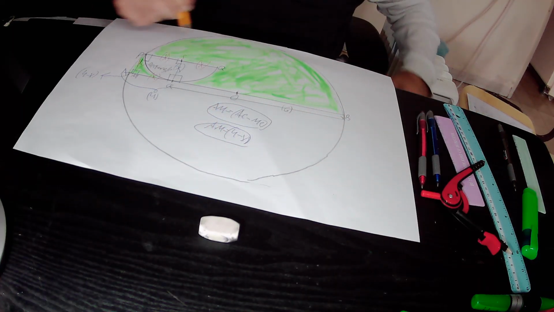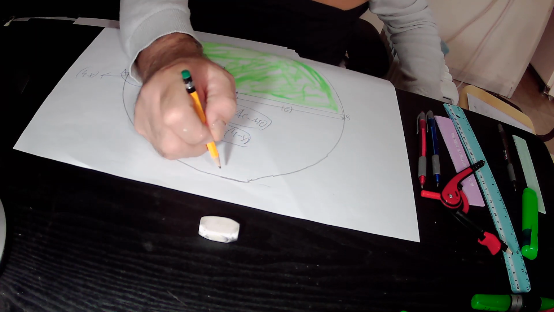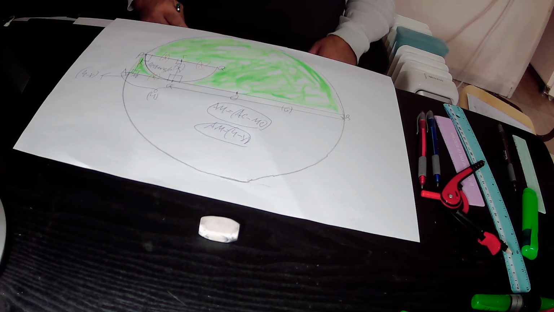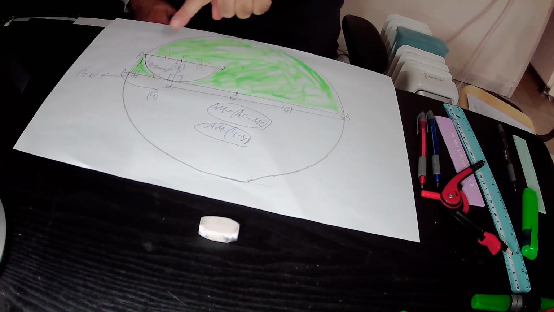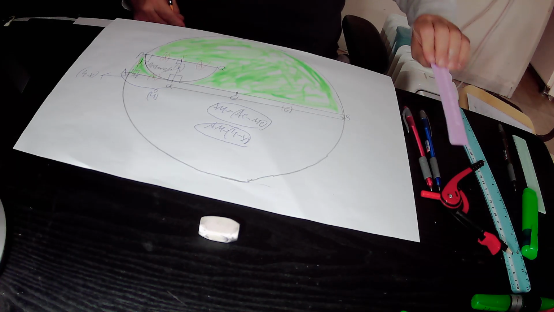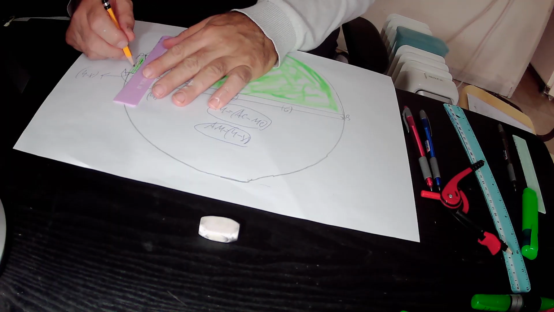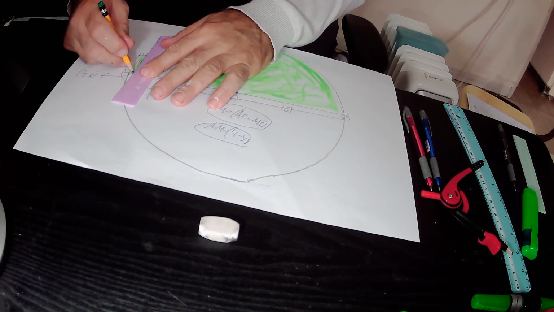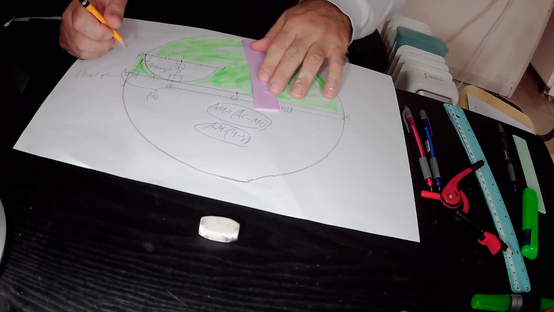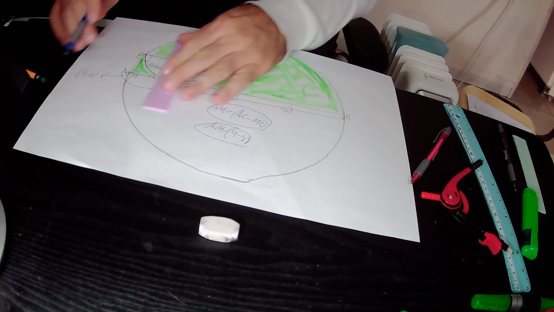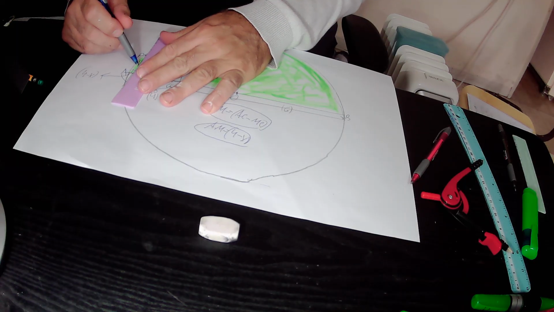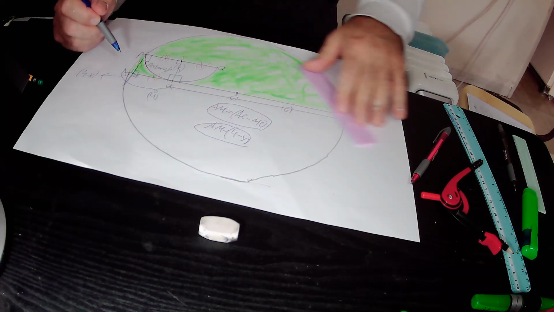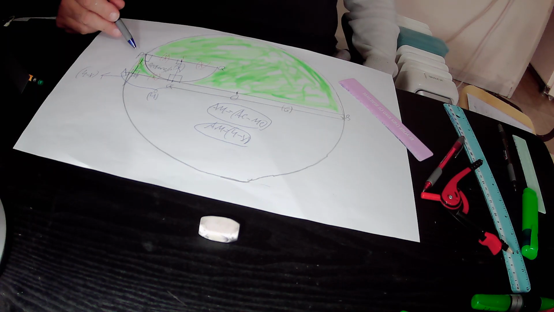So we completed this semicircle to a circle. And then we'll extend tangent PM by a straight line until it touches the circle. We define the touching point of the extended tangent PM with this circle as point N.